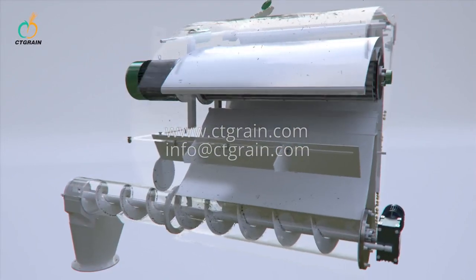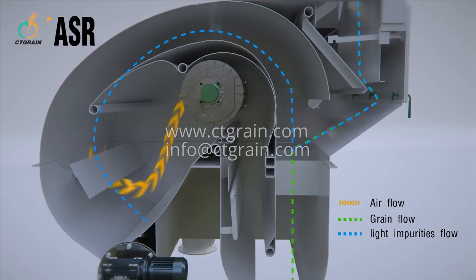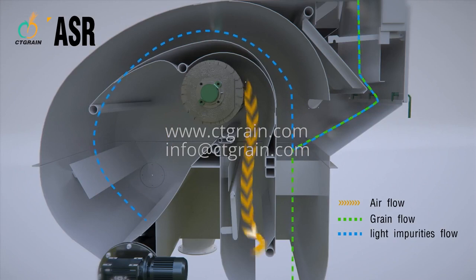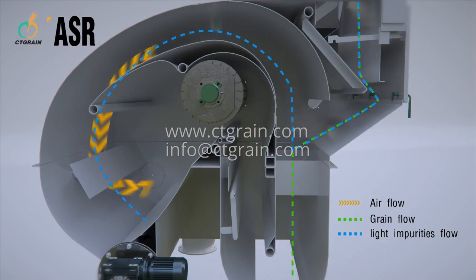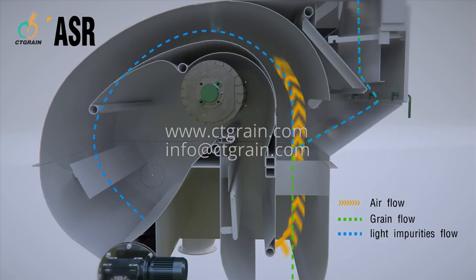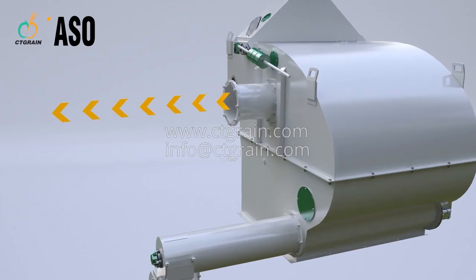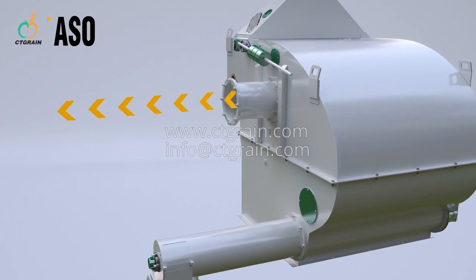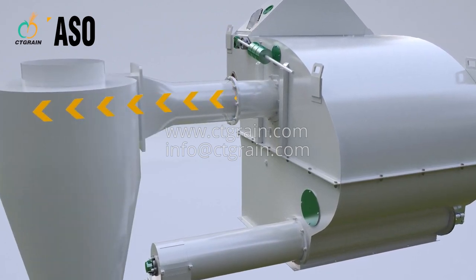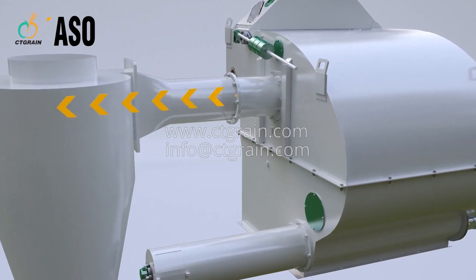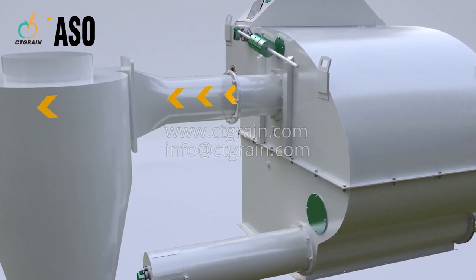auger conveyor. In the closed-cycle ASR type, the air separated from impurities is retracted by a fan and returns back to the work channel, blowing up the grain and taking away the new light impurities. In the air separator ASO open loop, the air freed from the impurities will go through an external aspiration system for further purification in the cyclone and be discharged into the atmosphere.